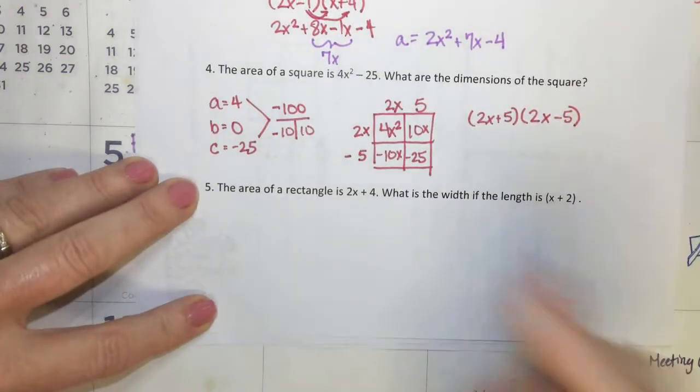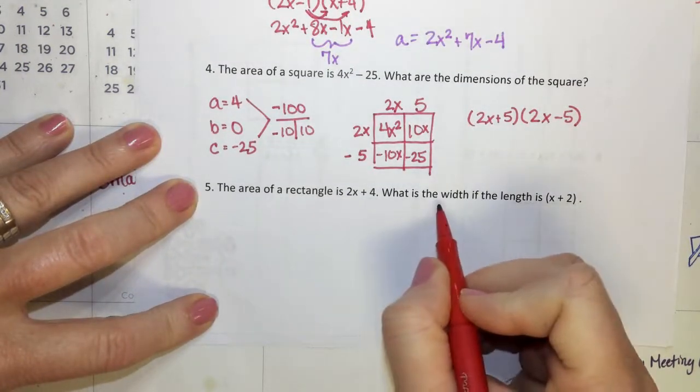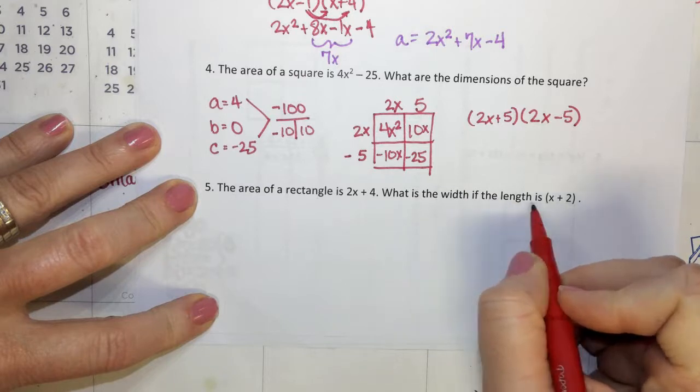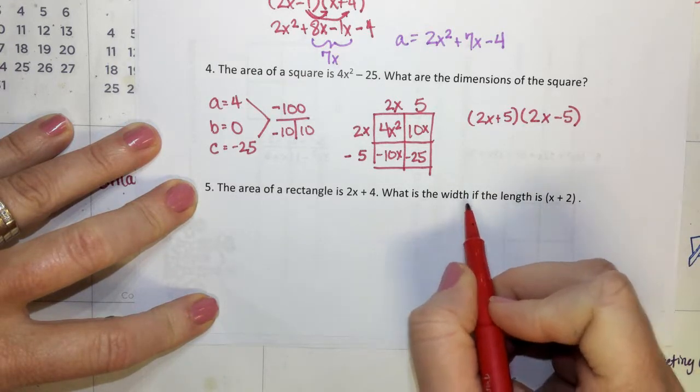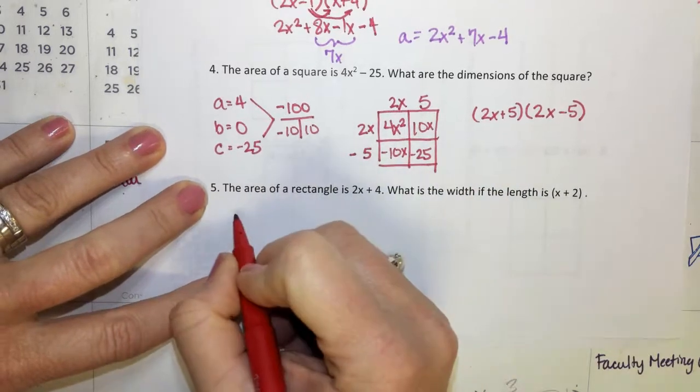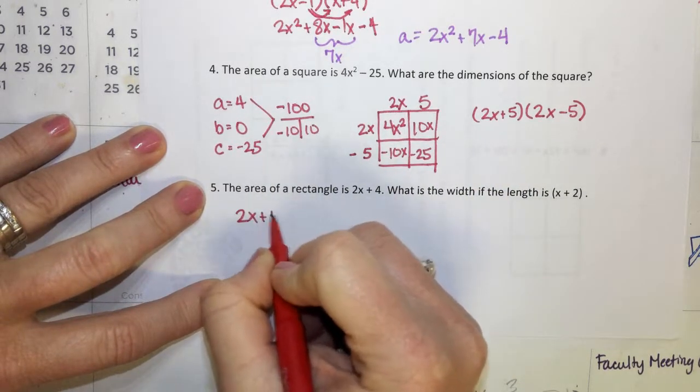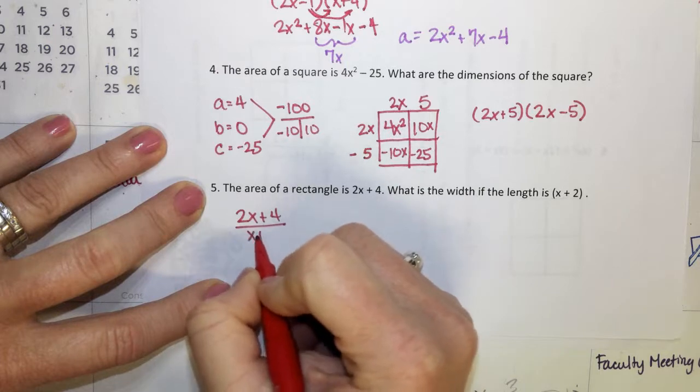Number 5, the area of a rectangle is 2x plus 4, and it wants to know what the width is if the length is x plus 2. So again, we would set this up as 2x plus 4 divided by x plus 2.